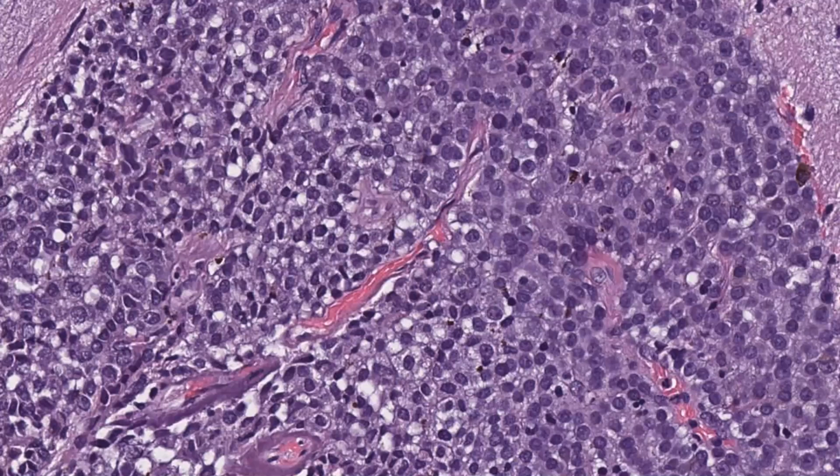On what basis? On what basis would you call this metastatic melanoma? Now, if you want to create a differential, I'm with you. Because if I don't give you any other information, metastatic melanoma has to be number 1 on your list. But then after that would be primary melanoma. I mean, that happens, right?